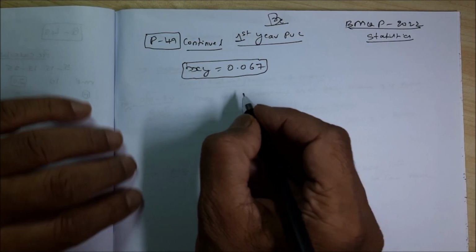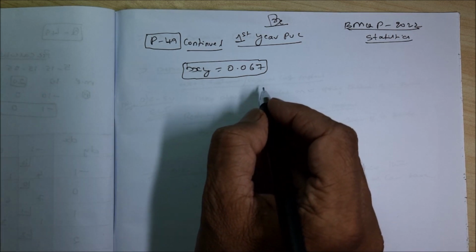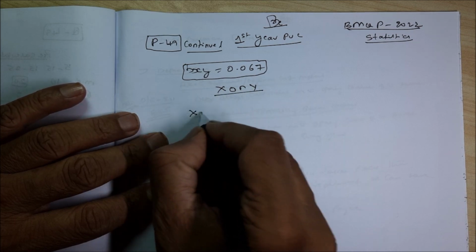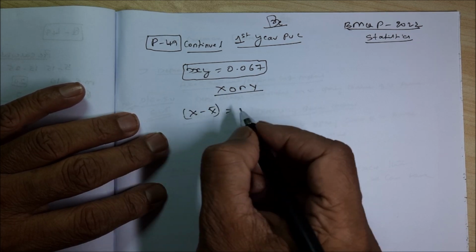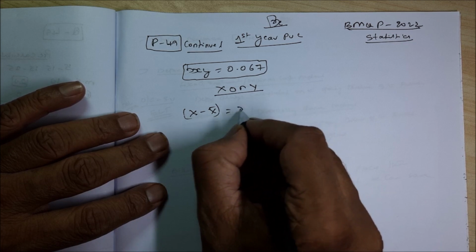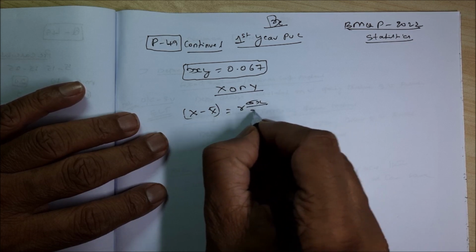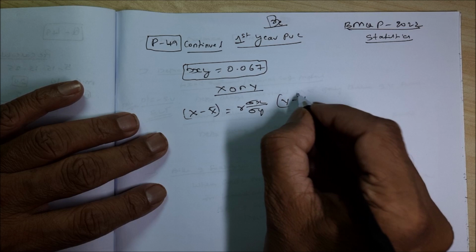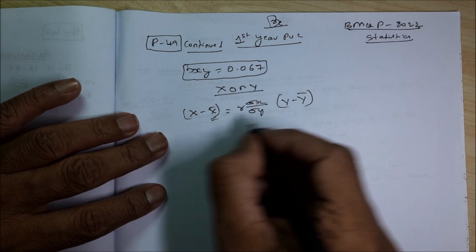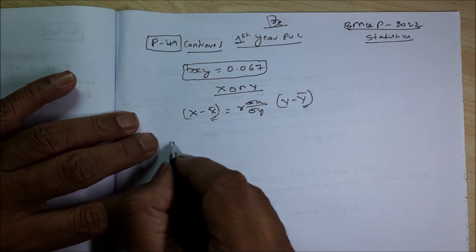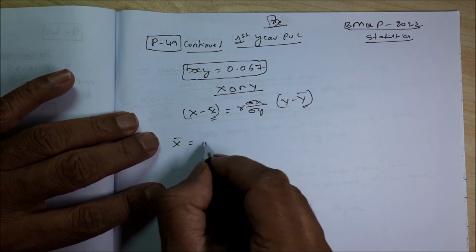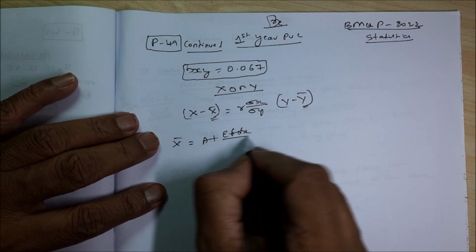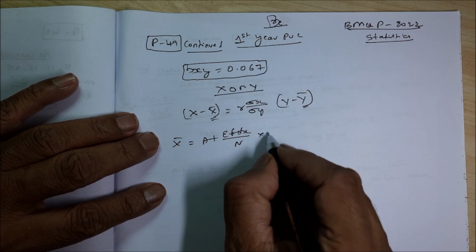Now we have to find out the regression equation. To find out the regression equation, it is x on y. What is the equation? X minus x mean is equal to correlation into standard deviation of x divided by standard deviation of y, which is called bxy. We have already found that out, into y minus y mean. But I need to know x mean and y mean. Everything is there. I can say that x mean is equal to assumed mean A plus sigma f dx divided by n into I.